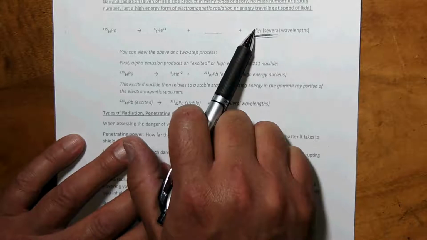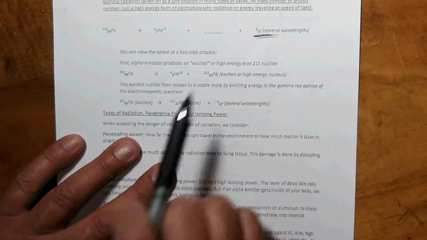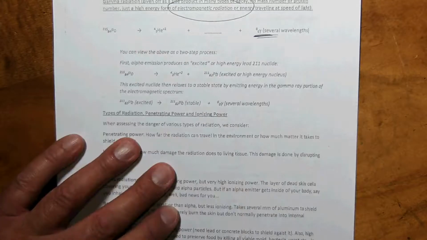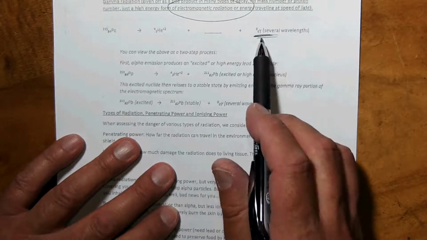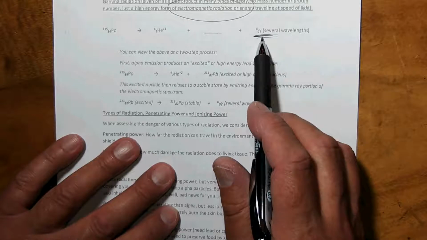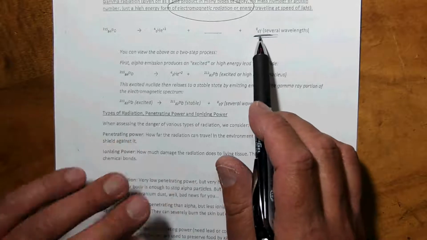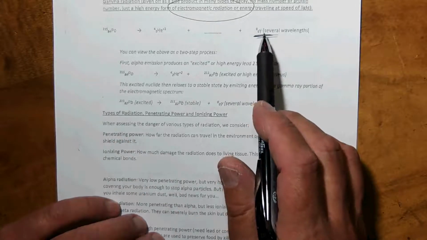How much does it weigh? Nothing. Gamma radiation is electromagnetic radiation. We talked about the electromagnetic spectrum way back. So this is electromagnetic radiation. It's energy traveling at the speed of light through the universe. It's got an extremely short wavelength and extremely high energy.